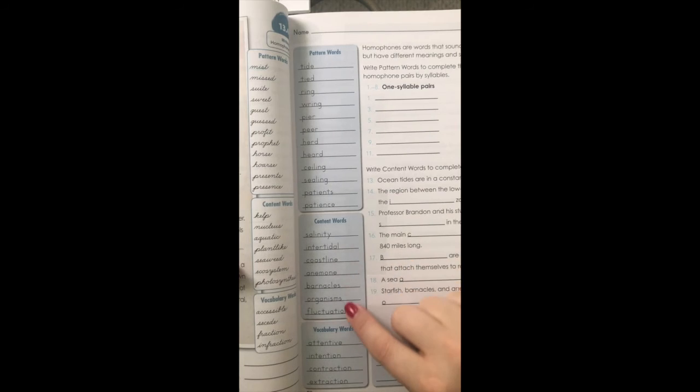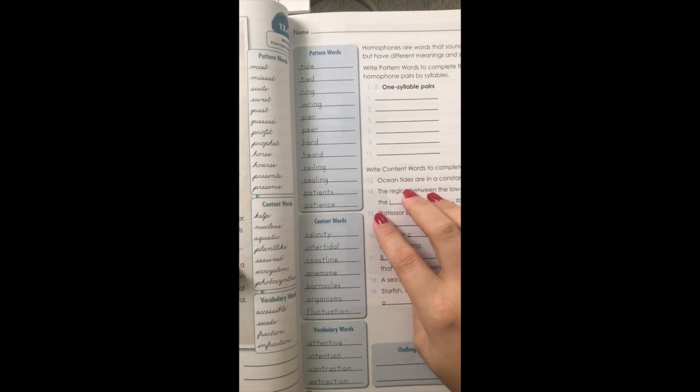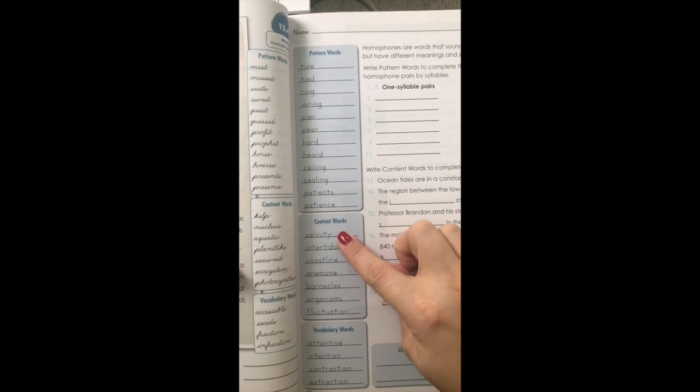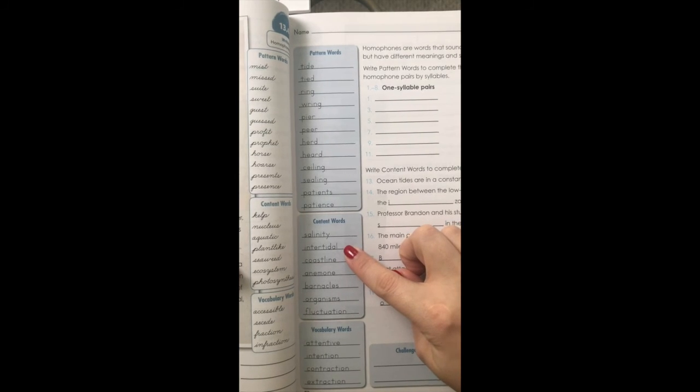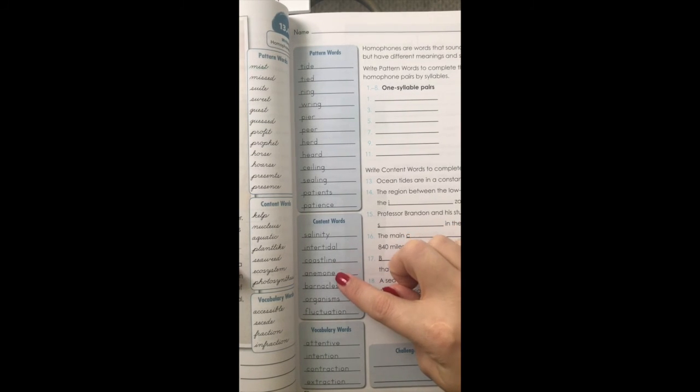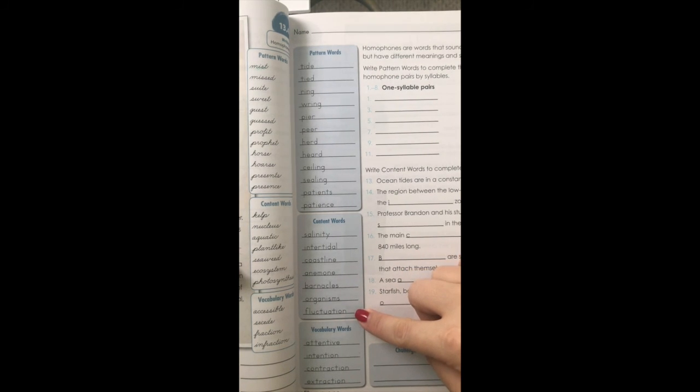For our content words, this is how we say them: salinity, intertidal, coastline, anemone, barnacles, organisms, fluctuation. And for our vocabulary words, we have attentive, intention, contraction, extraction.